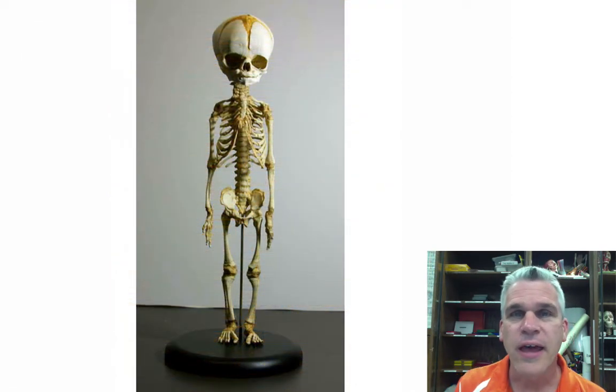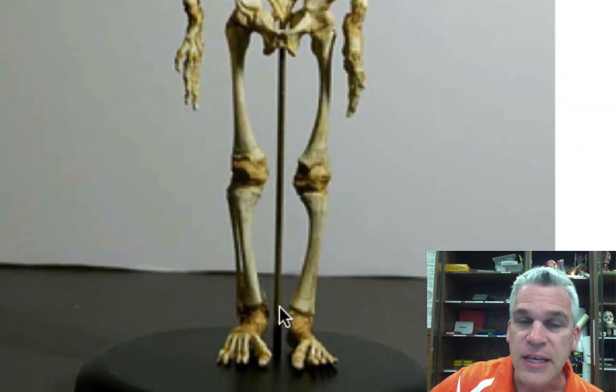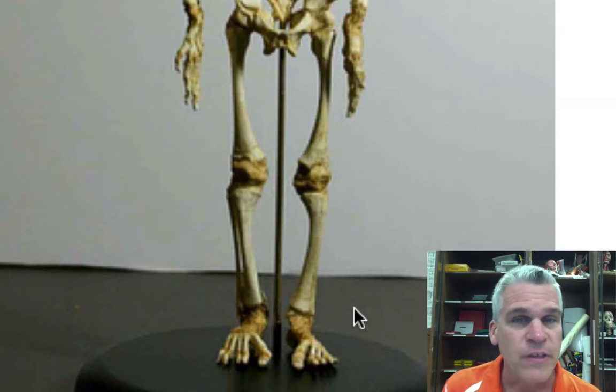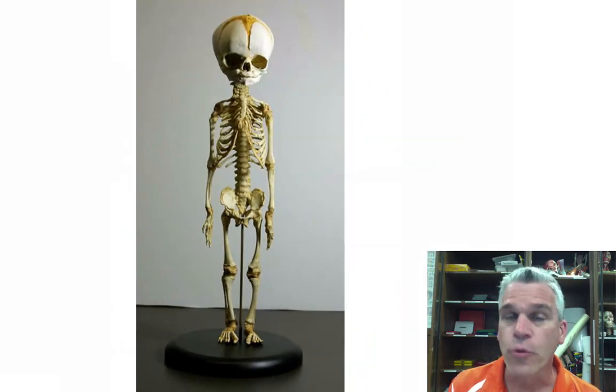Here is a skeleton of a normal baby. If you look closely, you can see where the bone tissue is, and in certain areas, like right up here at the top of the skull, where it's kind of yellowish, that's cartilage. So notice you see this cartilage in places like the shoulders, the elbows, the wrists, the knees, down in the ankles. These are areas that have not fully formed yet.